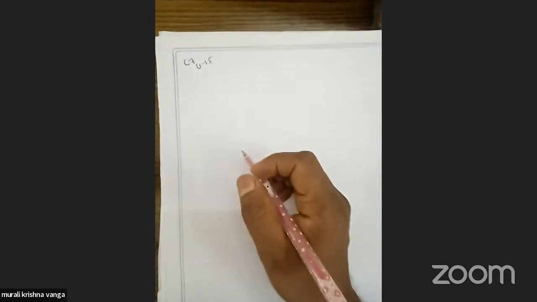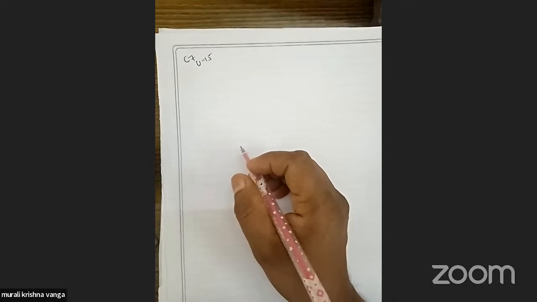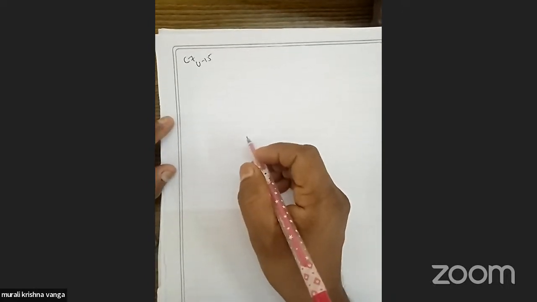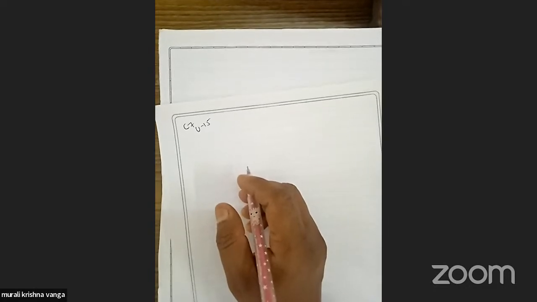Good morning, students. Today our topic is C7, Unit 15, that is 3 and 4 membered ring heterocyclic compounds. Six compounds are there, and we are discussing them one by one.